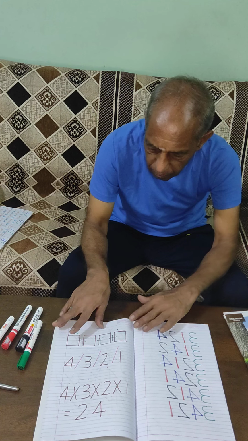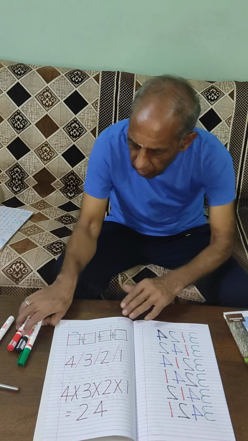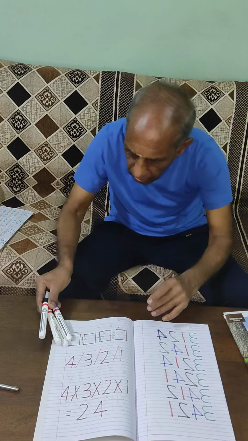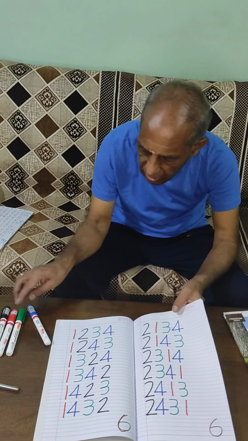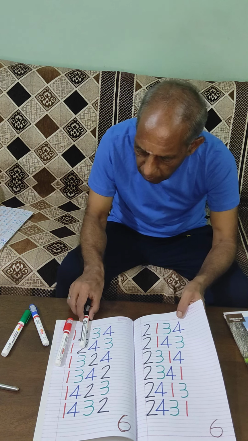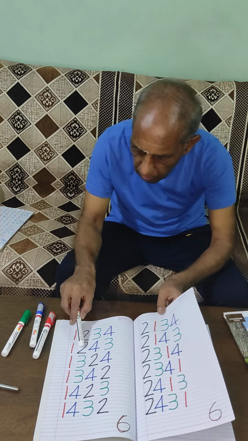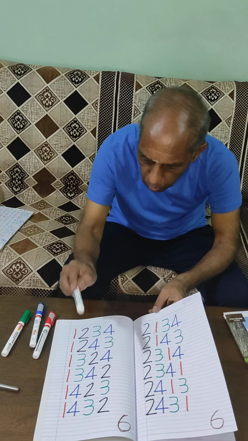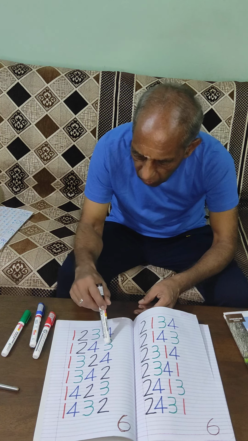Look at here, 4 colors. I've got 4 squares. As we already discussed, if I keep red here, the second could be black here. We've got 2 possibilities here. Green, 2 possibilities. Blue, 2 possibilities. So 1234, 1243, they are different.